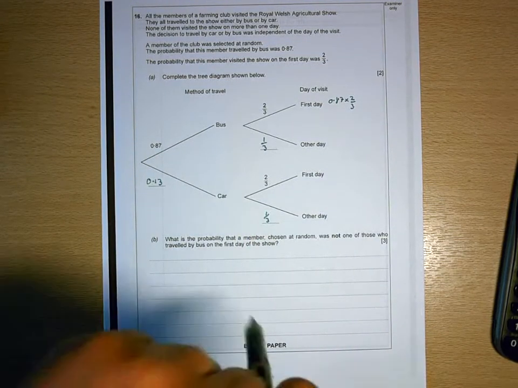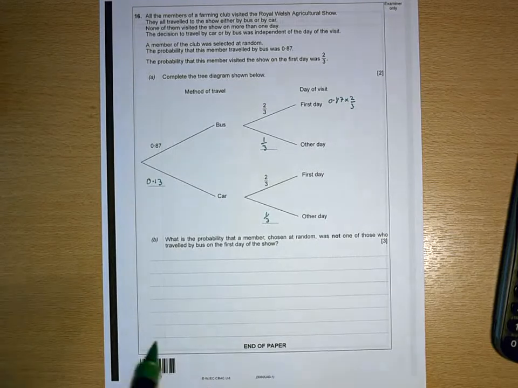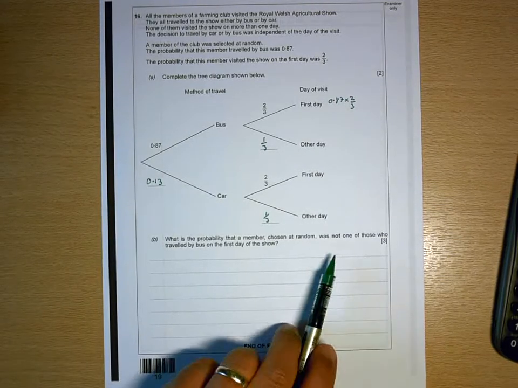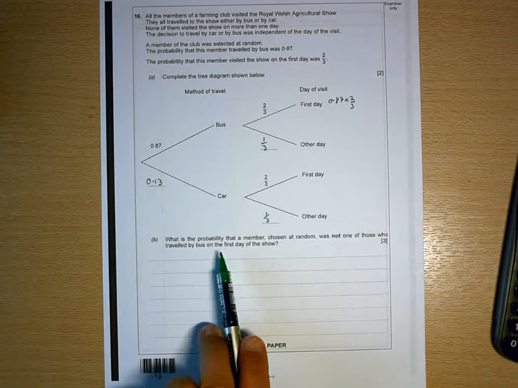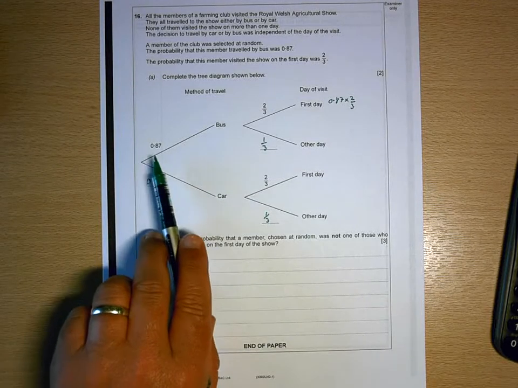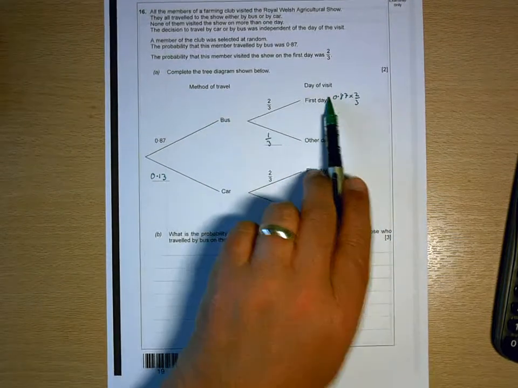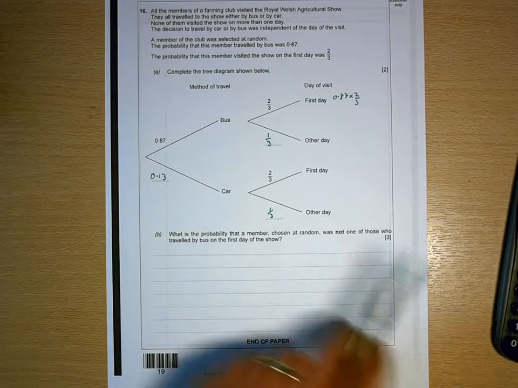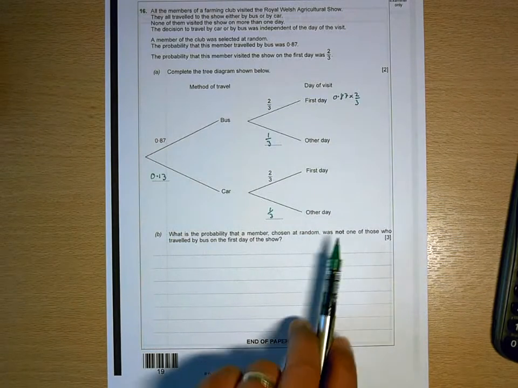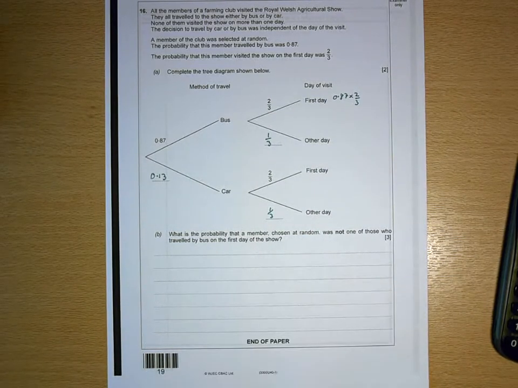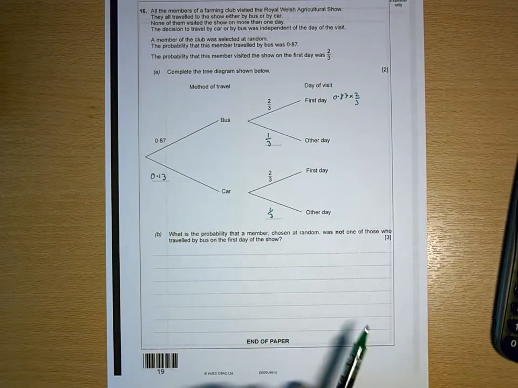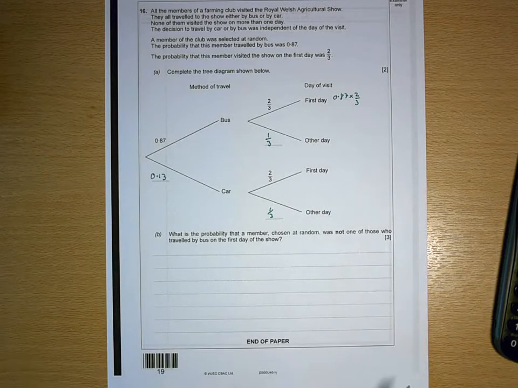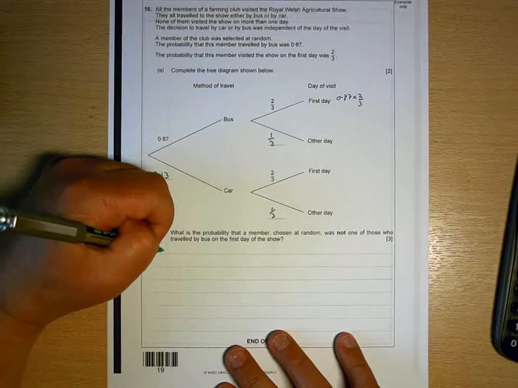So if the question had asked, what's the probability that it was one of those who travelled by bus on the first day? It would be 0.87 and 2/3. Now, that is the only way that you would travel by bus on the first day. So then, in order to work out not, you would take that away from 1, total probability.